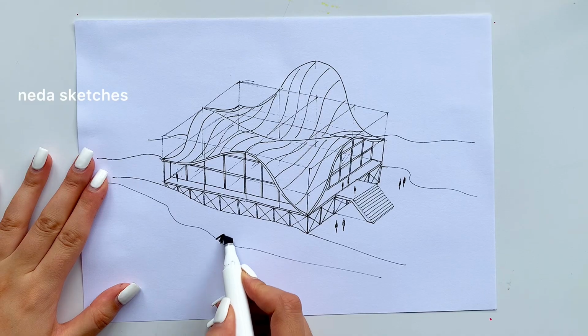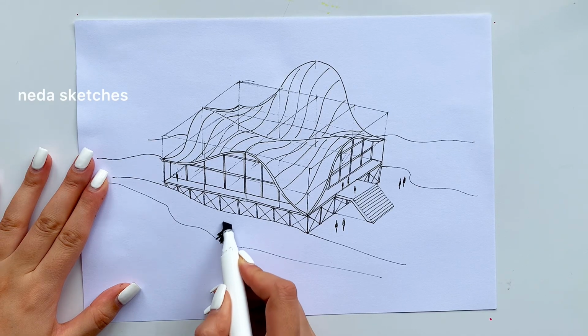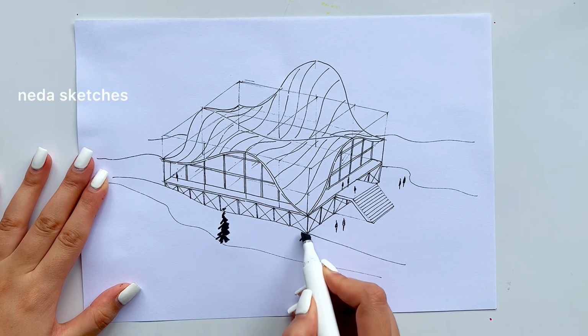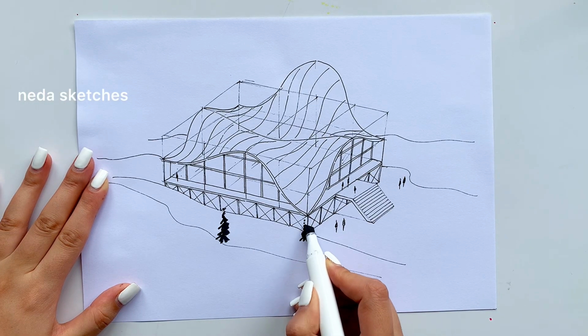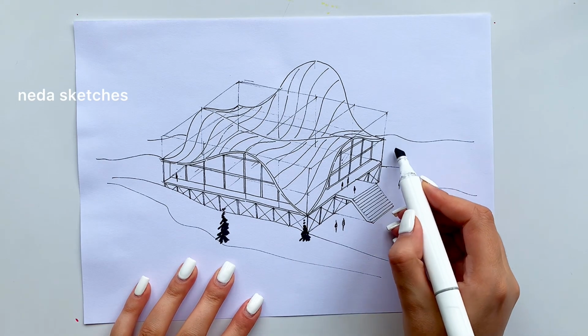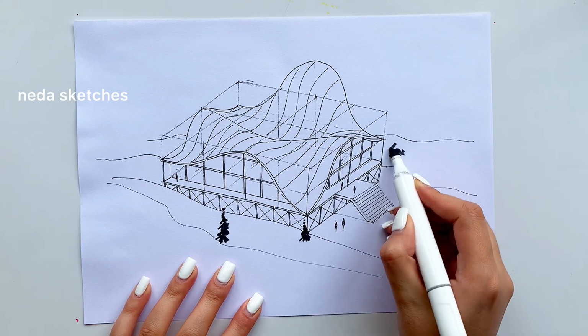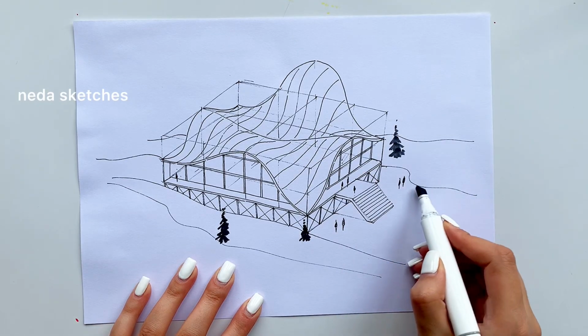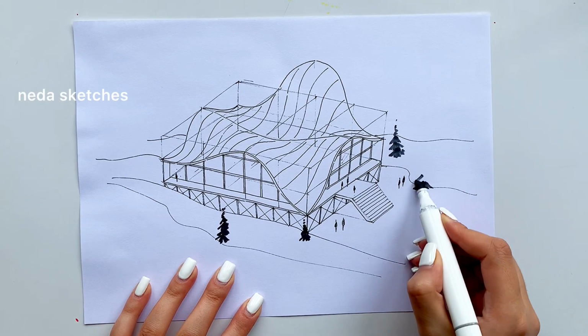So good, let's draw some pine trees. I choose black and dark gray for pine trees. I draw them so simply with just one marker. That's a fast technique. Trees are a good option for filling vacant spaces around buildings, and you can use different models of them according to the weather condition or season that you want to show.